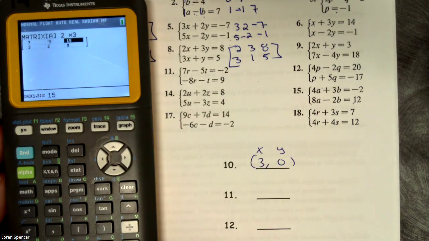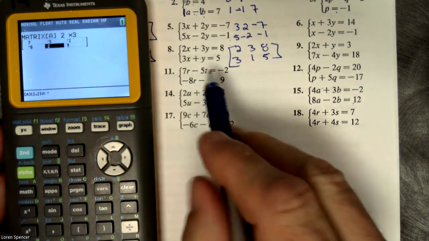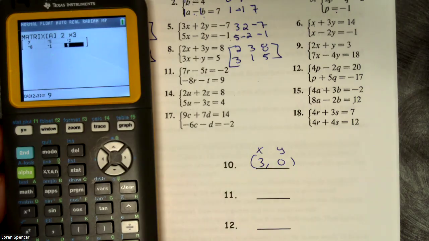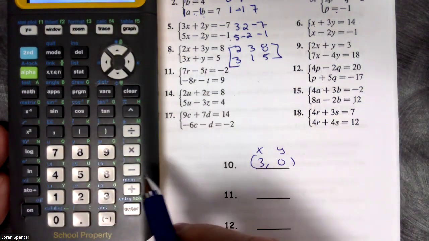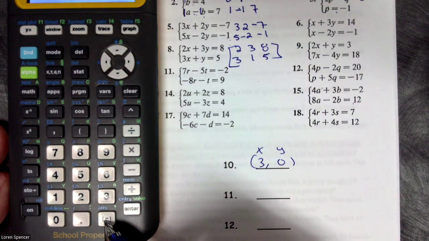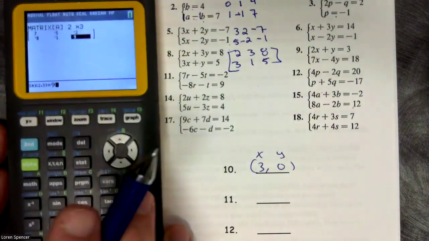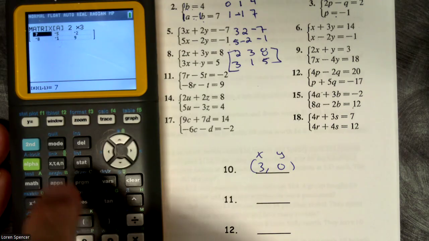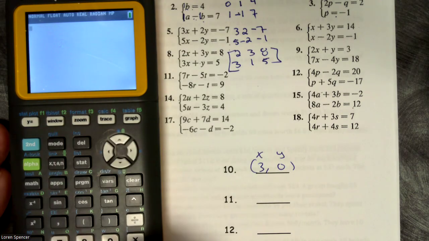Then we have a -2. Then we have a -8 and a negative. Be careful, this is like having a -1, and this is using a 9. Also, never use the minus sign for the matrix. Always use the negative sign. Okay? Once I have that entered, I'm going to go blue mode to leave the matrix.